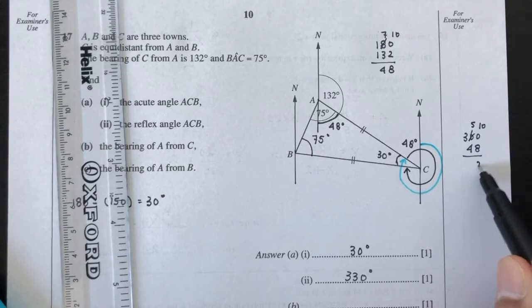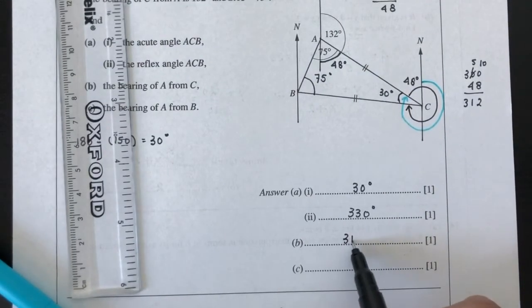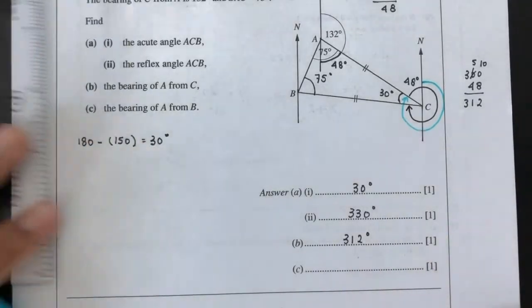5, 10, 2, 1, 3. So your value will be 3, 1, 2. That will be the first part.